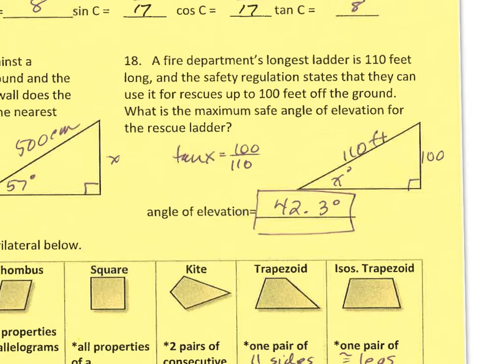The actual trig function, if you want to pause it and see if you can figure it out. But I'm looking at x is opposite, that's hypotenuse. So this would be sine. So actually, I'm going to take sine of x equals 100 over 110. So on my calculator I do the inverse sine of 100 over 110. In my calculator that looks like second sine, inverse sine of 100 over 110.